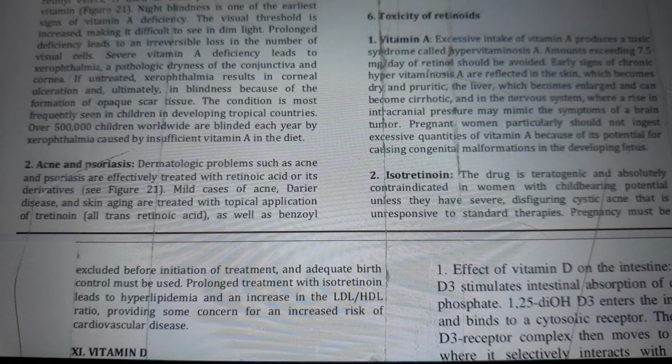The condition is most frequently seen in children in developing tropical countries. Over 500,000 children worldwide are blinded each year by xerophthalmia caused by insufficient vitamin A in their diet.